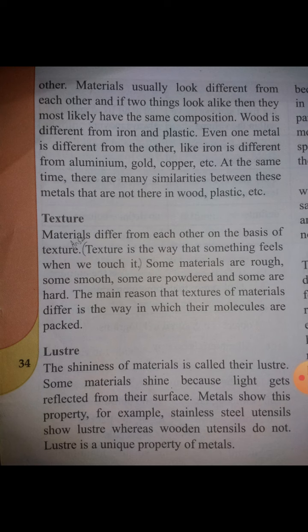Now come to our next point, that is texture. Texture is the way that something feels when we touch it. So materials can differ on the basis of their texture. Like some materials are rough and some are smooth and some are hard.